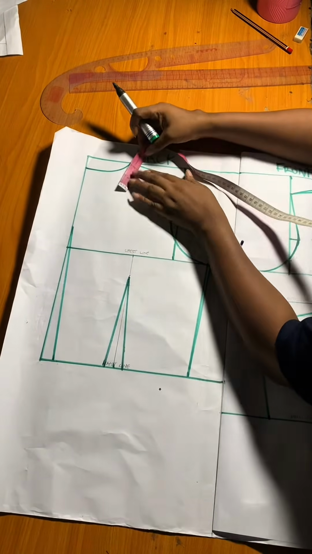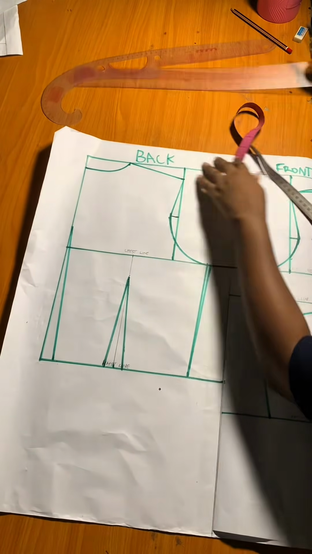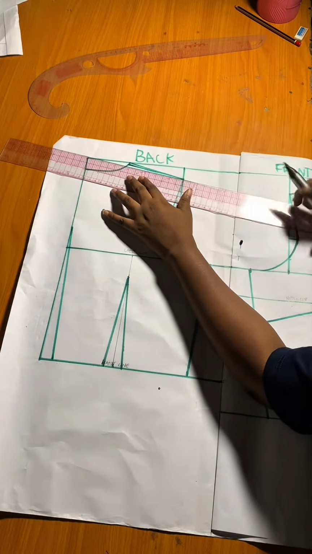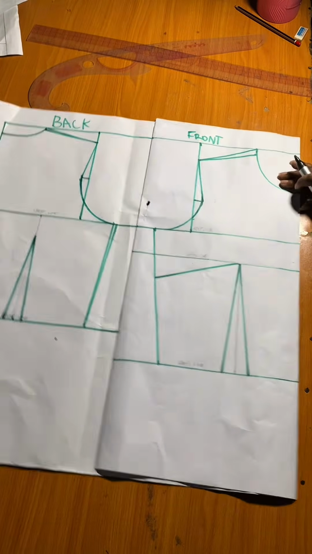And the next thing to do is the neckline tightening. For the neckline tightening at the back, we'll just do 0.25. That is 1/4 of an inch, and we'll then connect to the shoulder. And that is all about drafting a half scale bodice block.